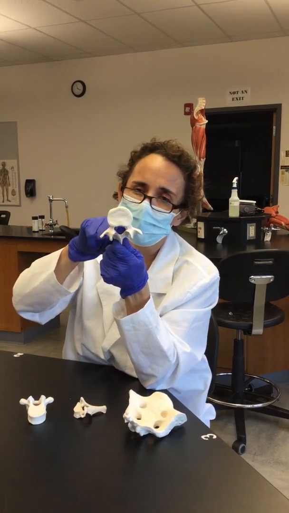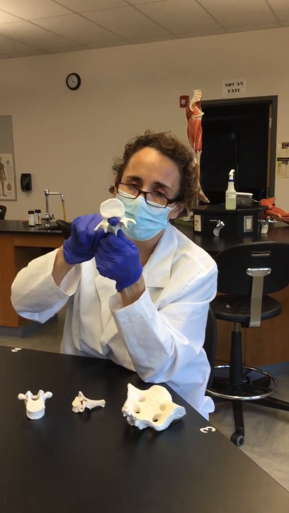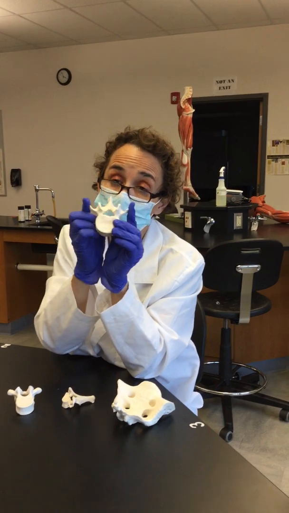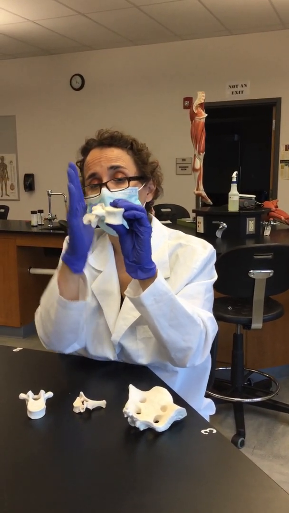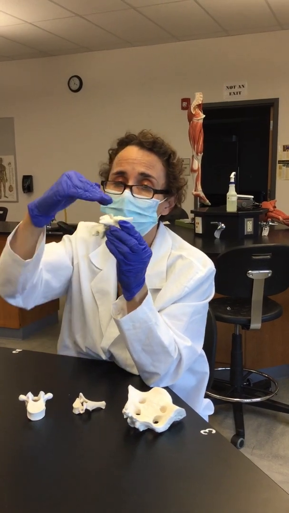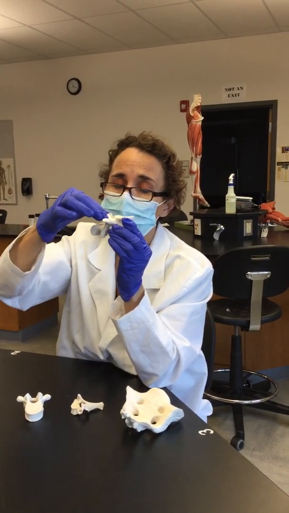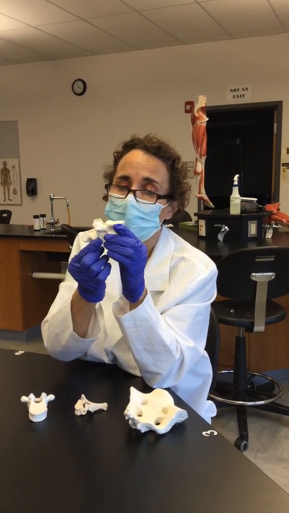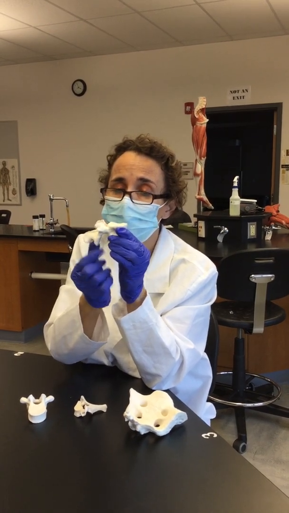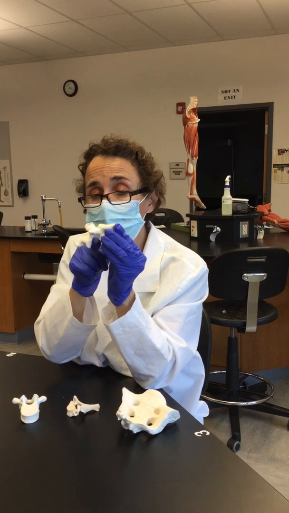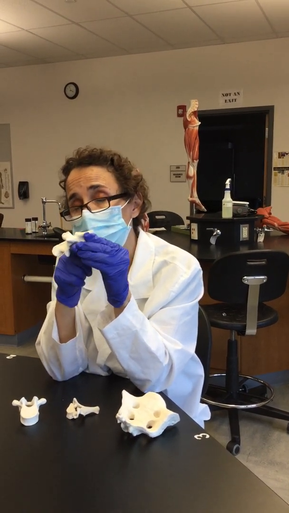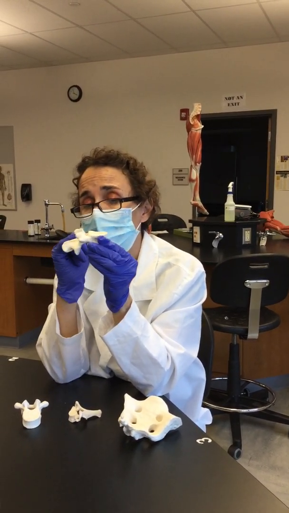It has a kind of triangular-shaped vertebral foramen. It has short transverse processes, a short spinous process that ends in a blunt end, low superior spinous processes and pointed inferior spinous processes, and then it has very thick intervertebral foramina. Why is this?